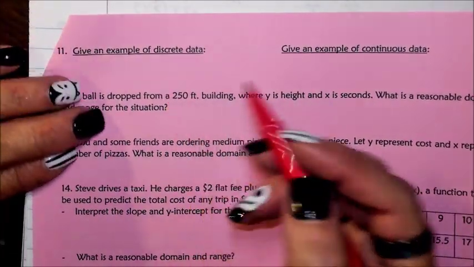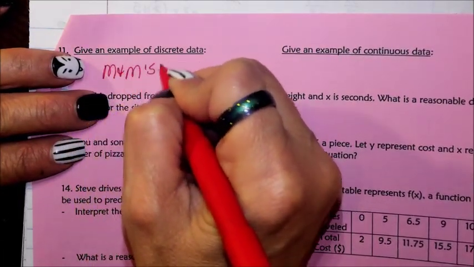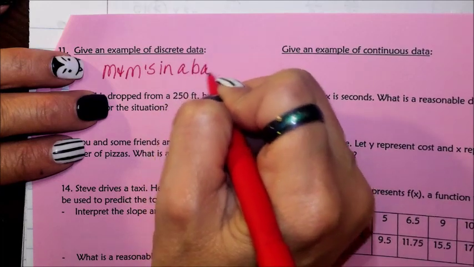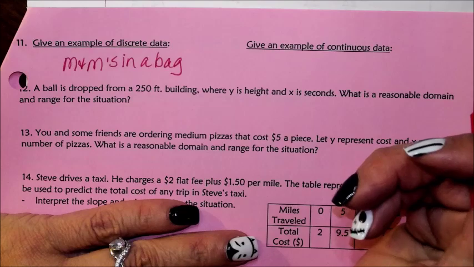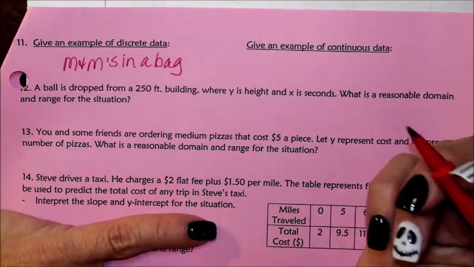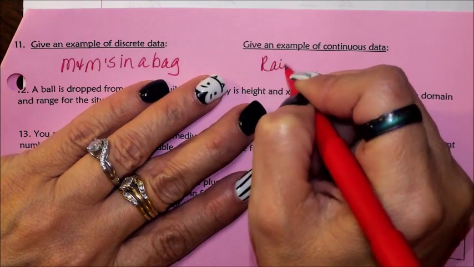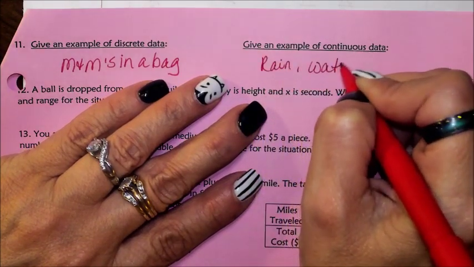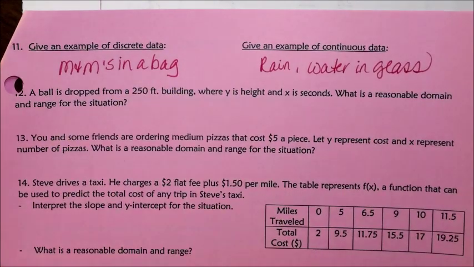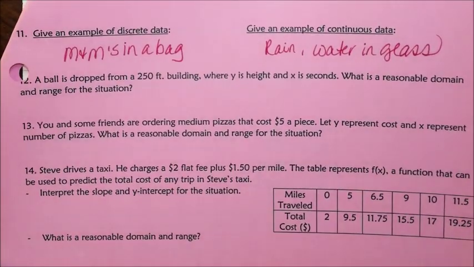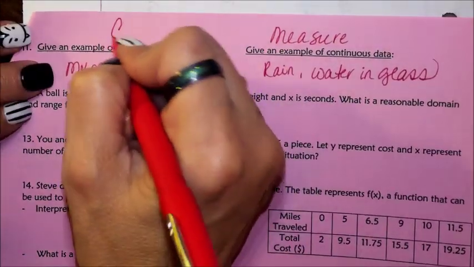All right, give an example of something discrete. I love M&Ms, so I'm going to say M&Ms in a bag. Dogs in a kennel, calculators in a case, keys on a keyboard, points on a graph, things you can count. Continuous would be rain, water in a glass, snow on the ground, how long your hair is, things you would measure. So maybe you want to write that, measure and count.